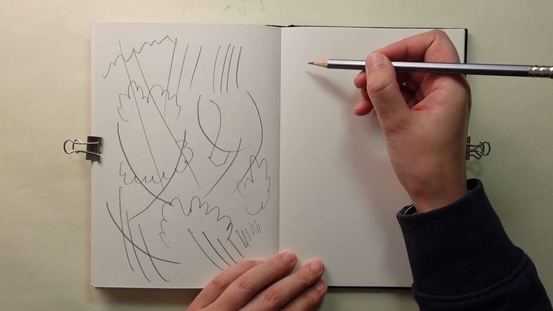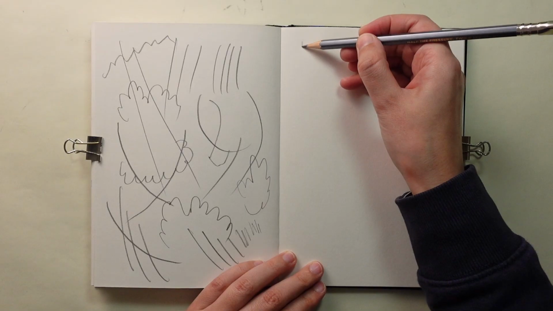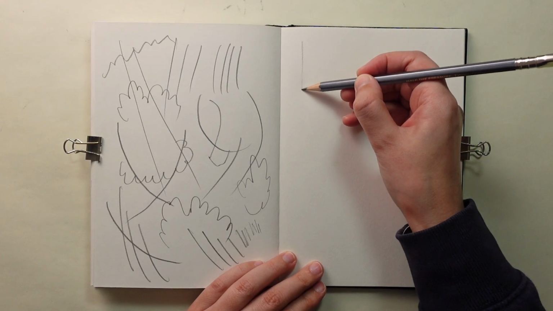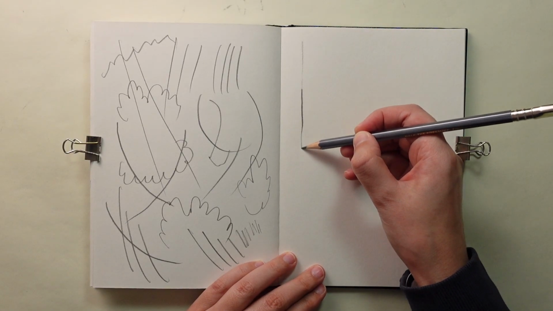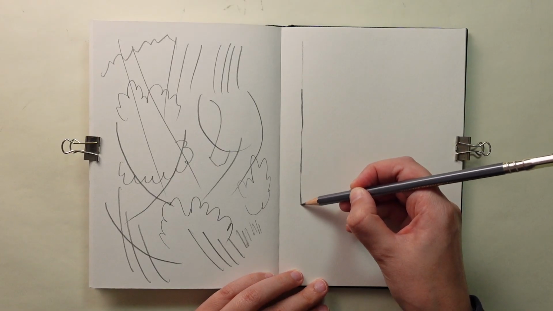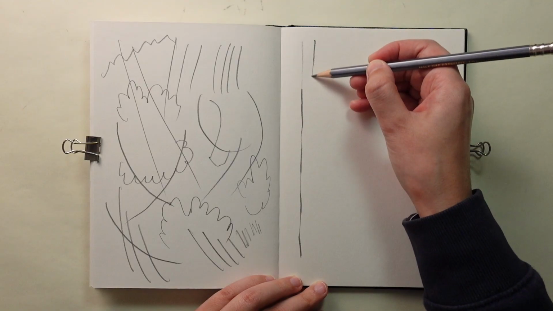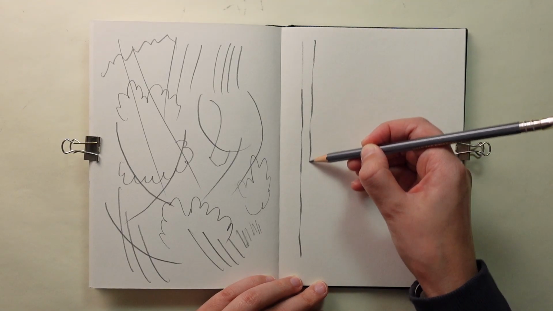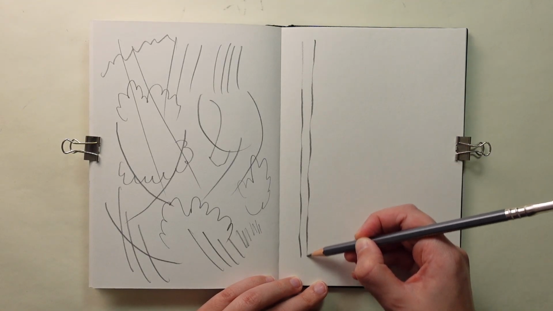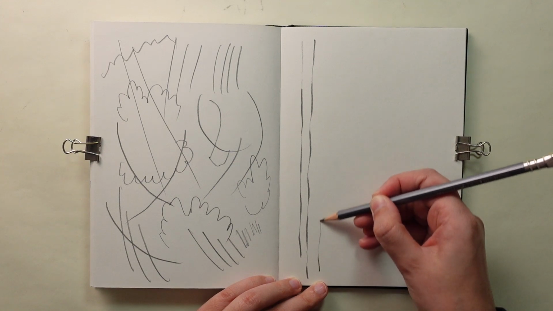Remember to apply different levels of pressure, for example, very light, and then apply more pressure. It creates this type of line that has much more life and energy.